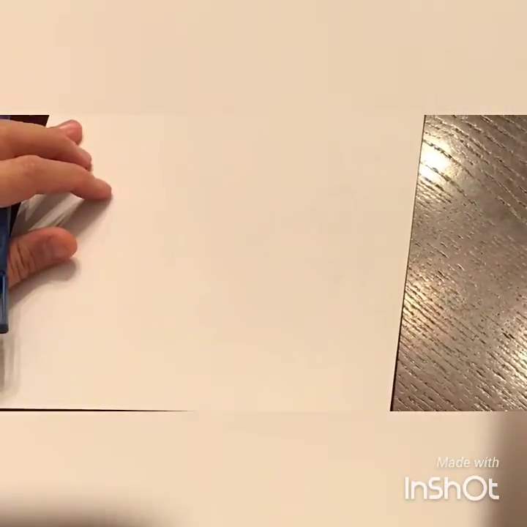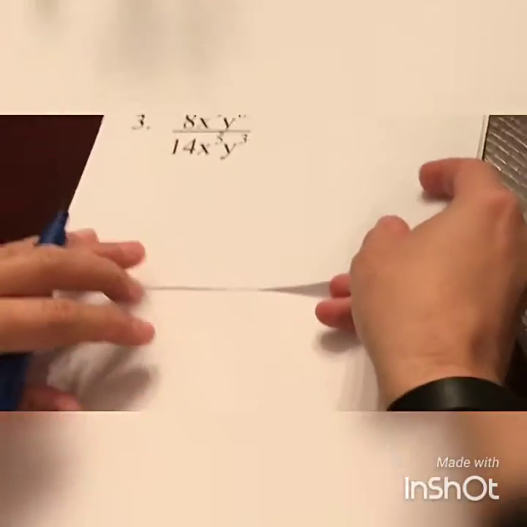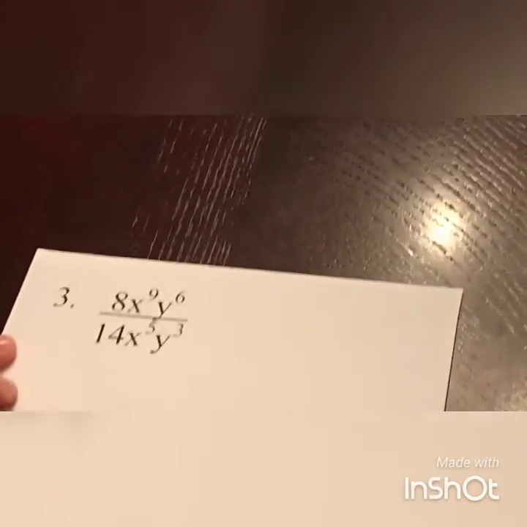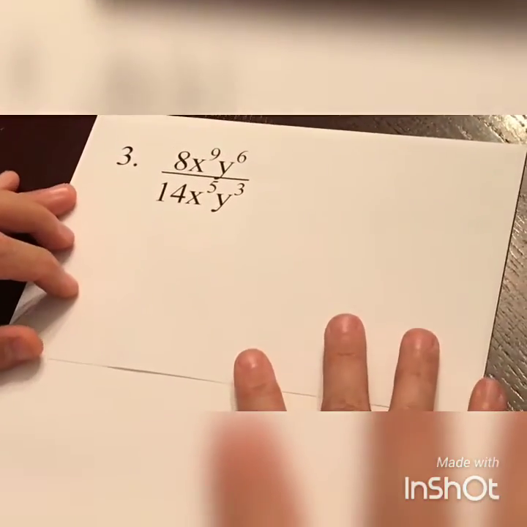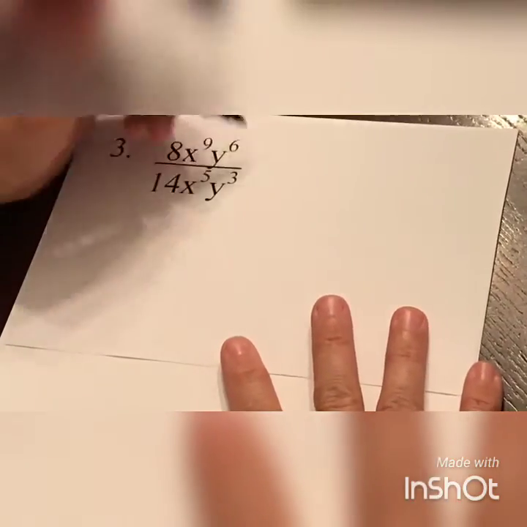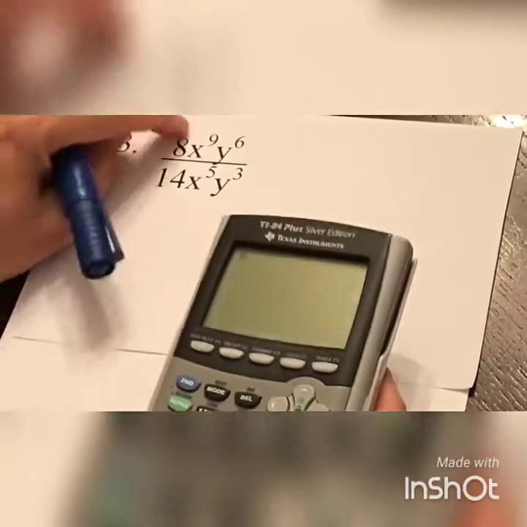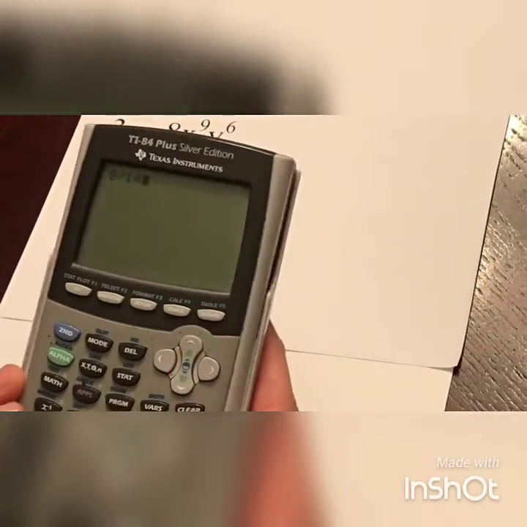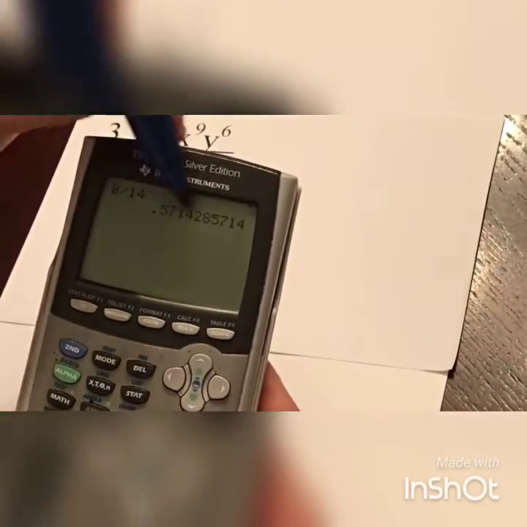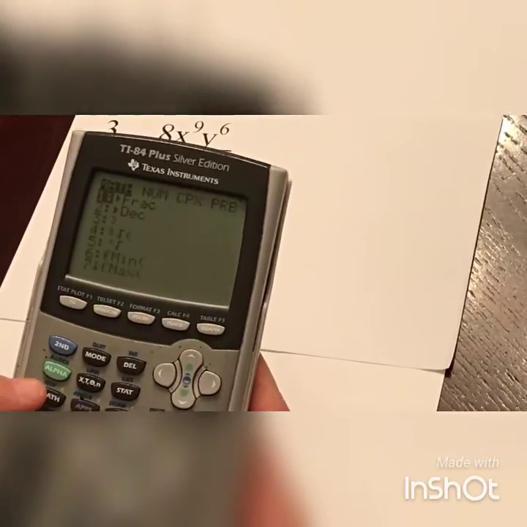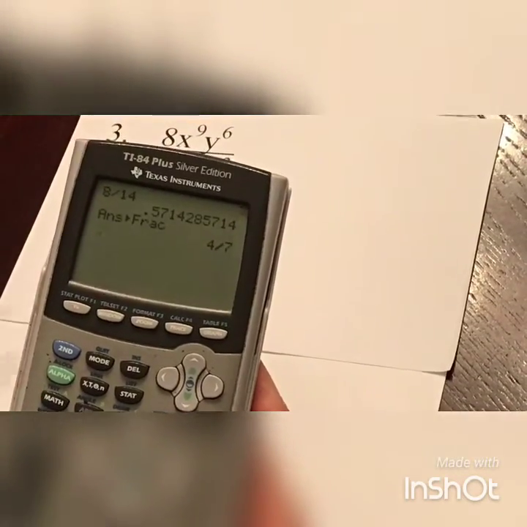All right, let's move along to number 3. 8/14. So again, a division problem, so we divide the numbers in front, the coefficients. 8 divided by 14 gives us this really ugly decimal. Math, enter, enter.